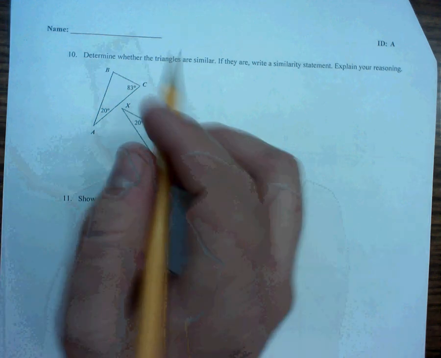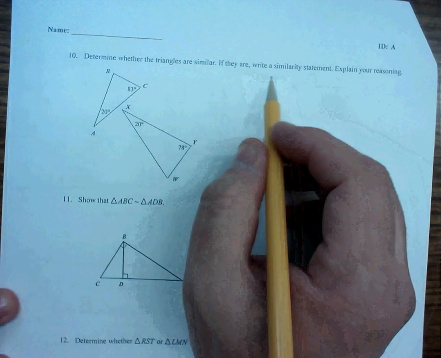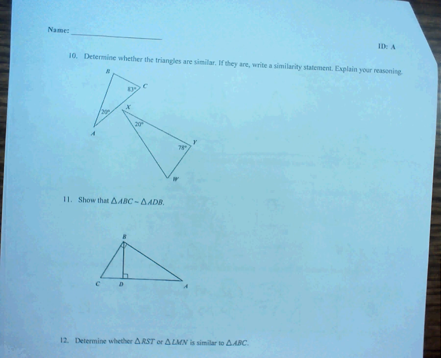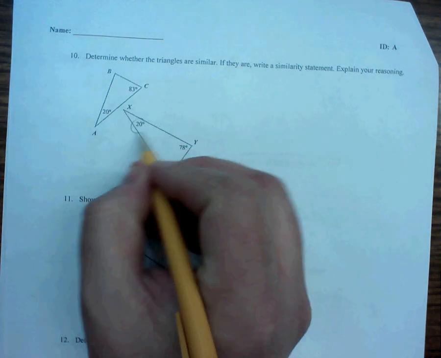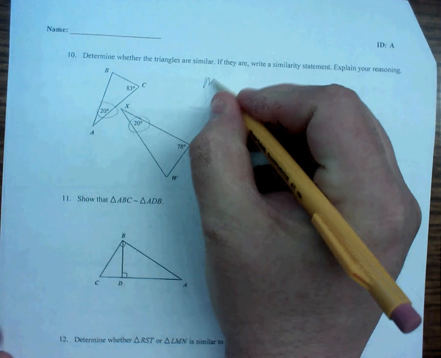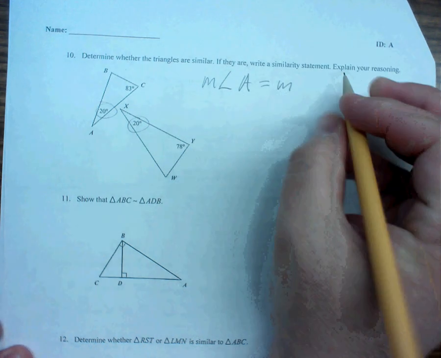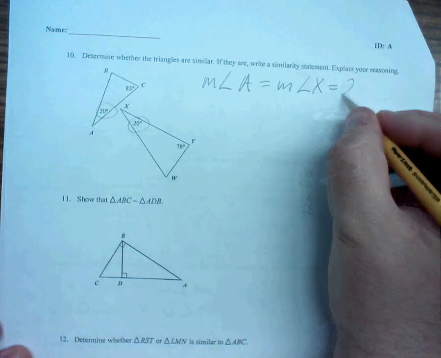So for problem number 10, it says determine whether the triangles are similar. If they are, write a similarity statement. Explain your reasoning. So I have two angles, and really what it boils down to, this is congruent to this. In other words, the measure of angle A is equal to the measure of angle X is equal to 20 degrees.